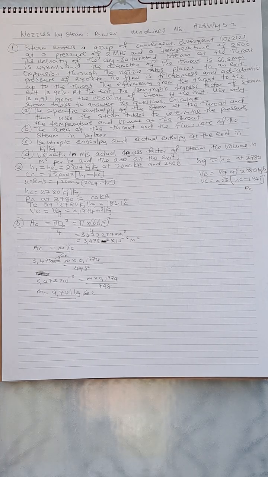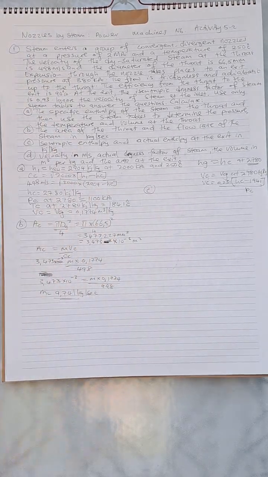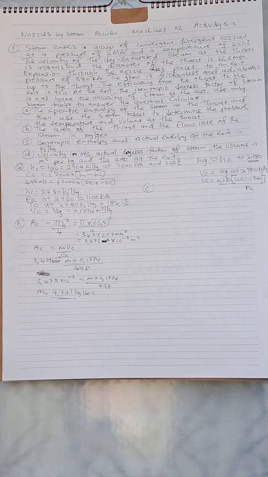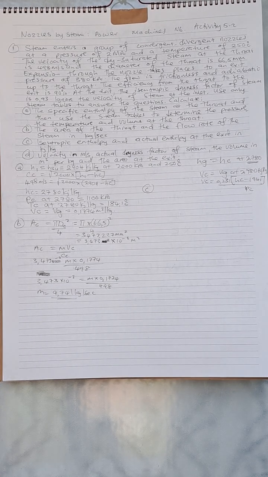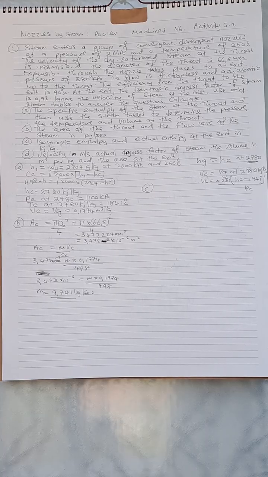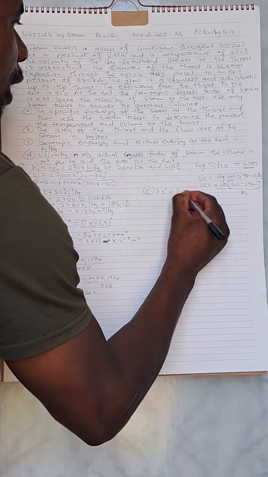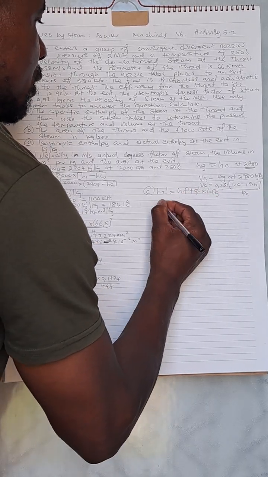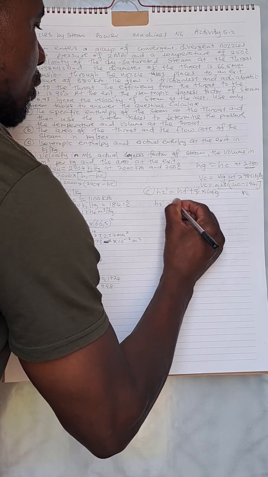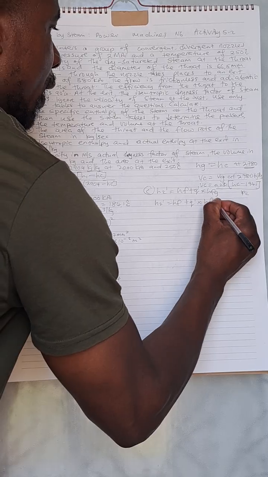Now let's go to number C. A and B, we are done. On number C, they want us to calculate the isentropic enthalpy and the actual enthalpy at exit. So they want us to calculate our H2 prime equals HF plus Q prime times our HFG.